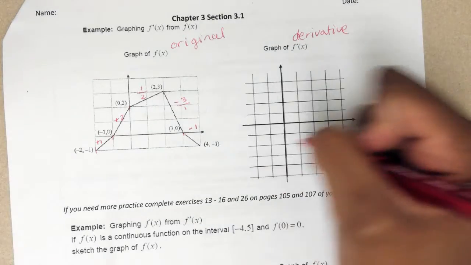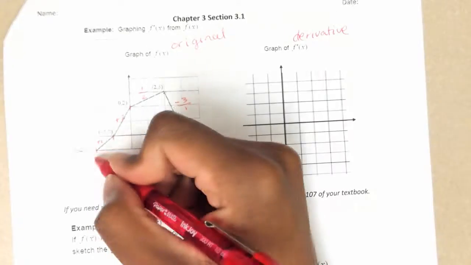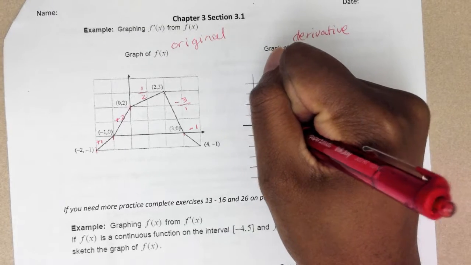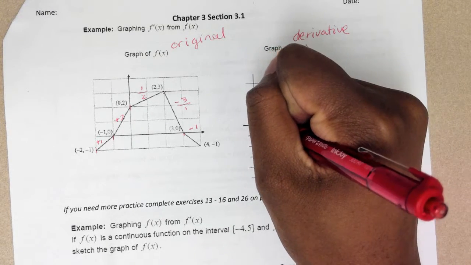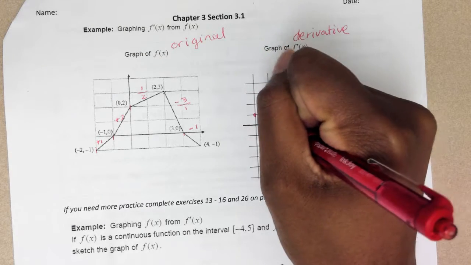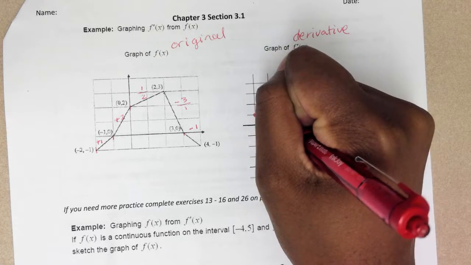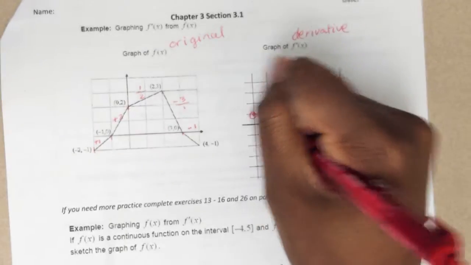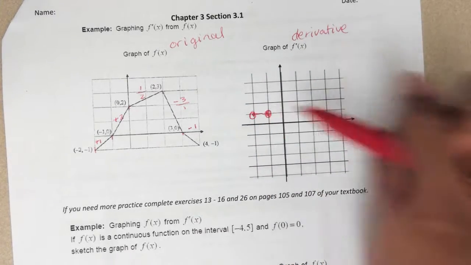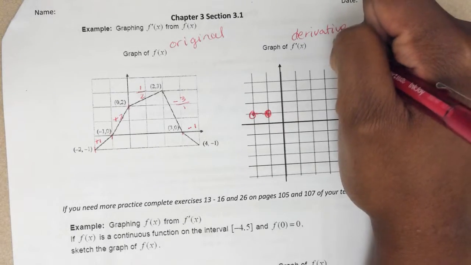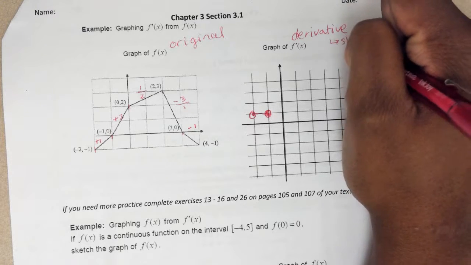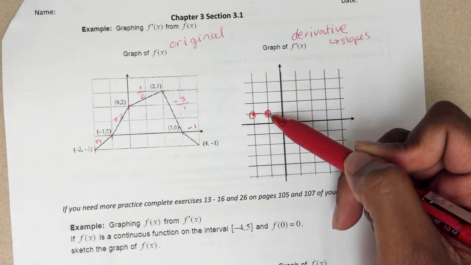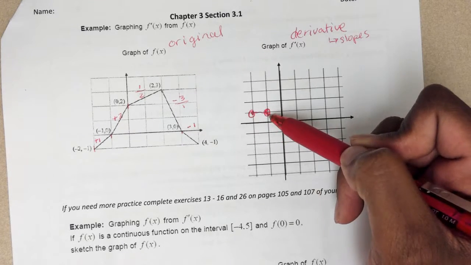So in order to transfer that onto this graph, we know that from negative 2 to negative 1, our graph's slope was 1. So we have a graph that is moving at a slope of 1. So remember, the graph of the derivative is the graph of slopes. So our graph is moving at a slope of 1 from negative 2 to negative 1.